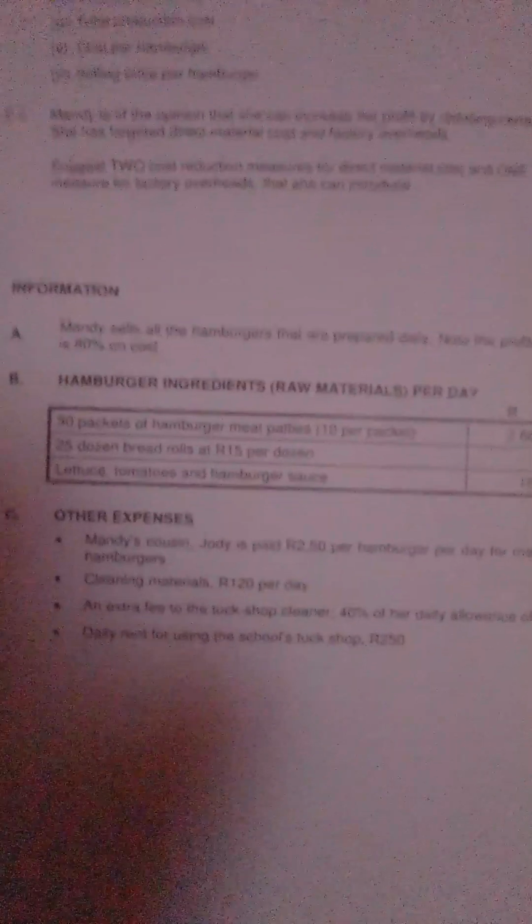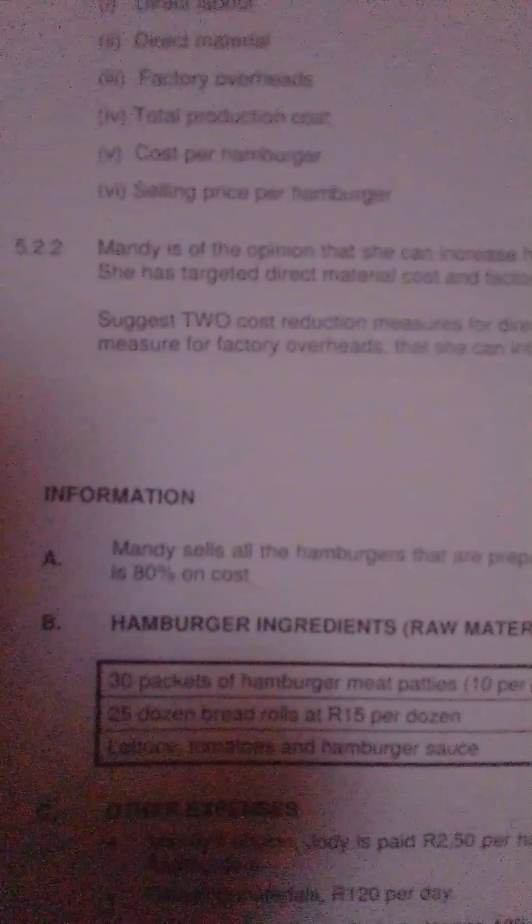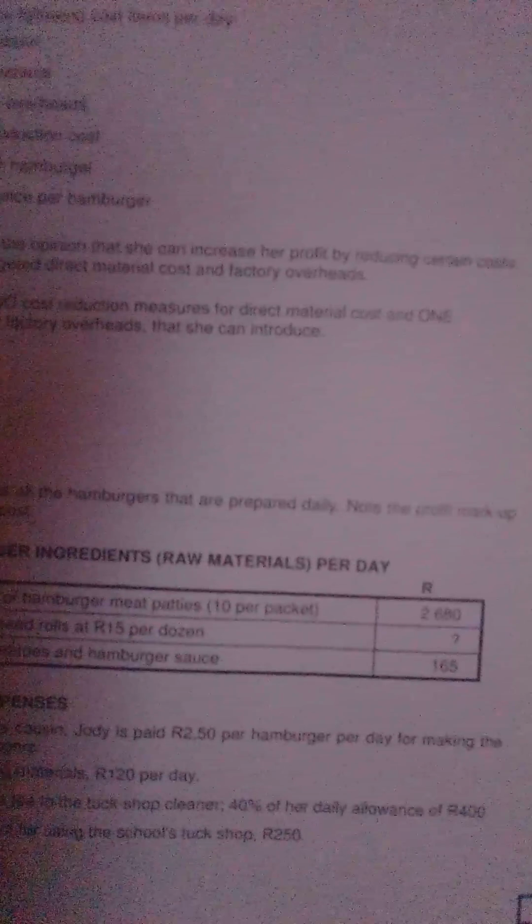There are many suppliers of raw materials. What she simply has to do is look for a cheaper supplier of raw materials. She can also negotiate for discounts whenever she buys in bulk from those suppliers. Then the cost of the direct materials can go down.